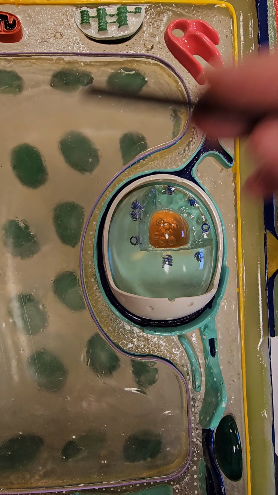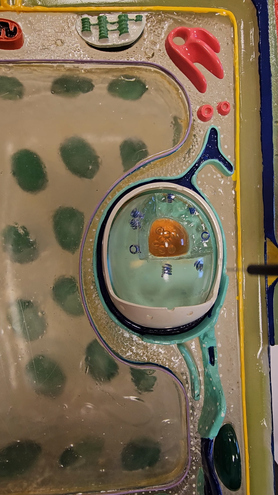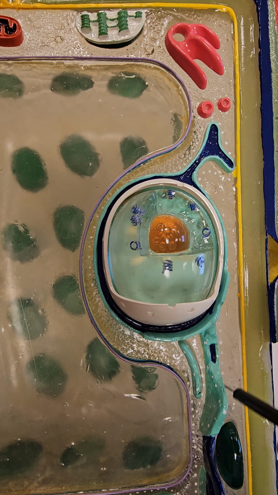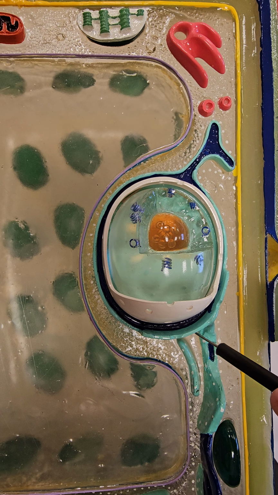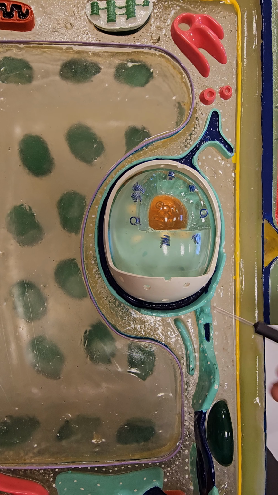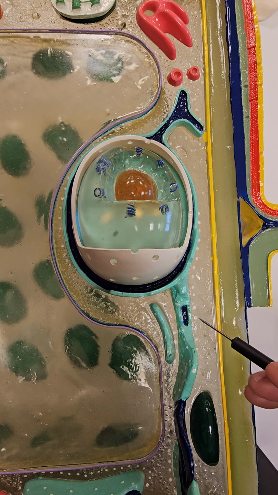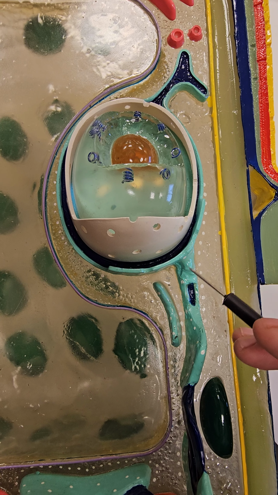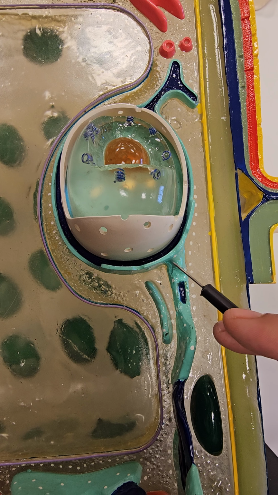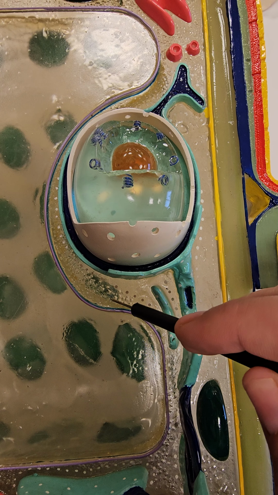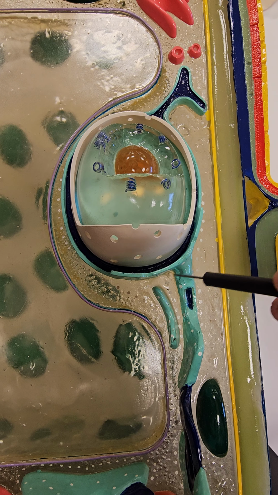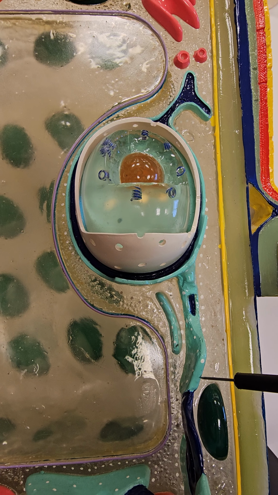On the outside of the cell, this teal-looking substance is called the rough endoplasmic reticulum. It is rough because you have ribosomes, which are the white dots, attached to them, but it's also called endoplasmic because it is inside of the cytoplasm, which is this clear stuff, and reticulum means net-like.